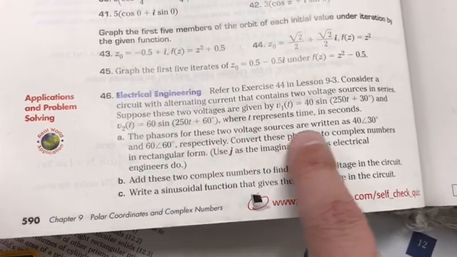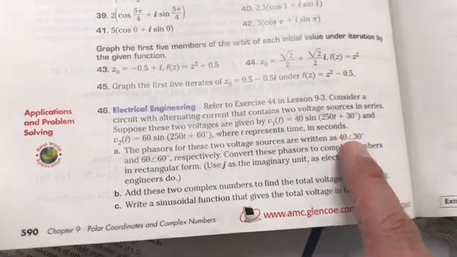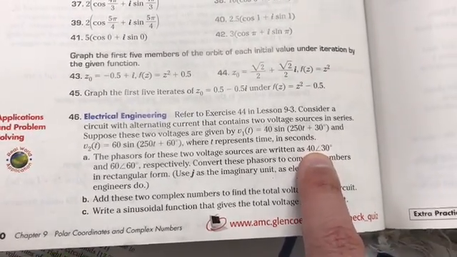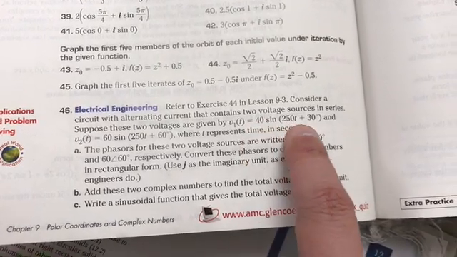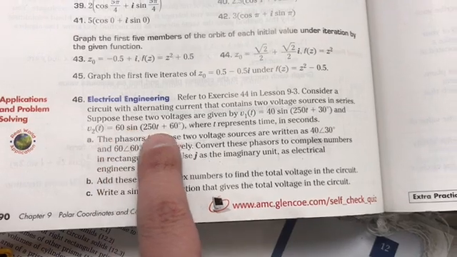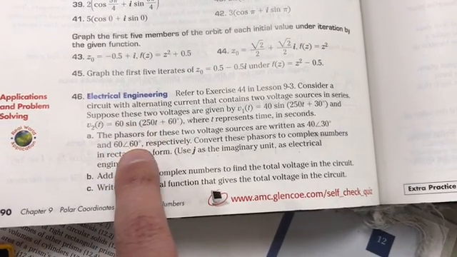The phasors involve the magnitude and the angle measure. So you can see here, and this is if you go back and look at that problem from 9.3, you've got a 40 and you've got a 30 being added there. That gives you that phasor. You've got a 60 and a 60 being added there, and that gives you that phasor.